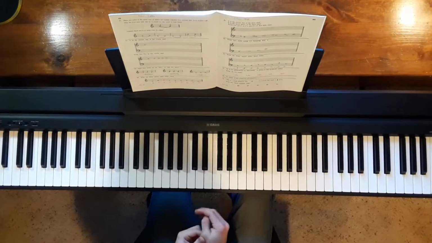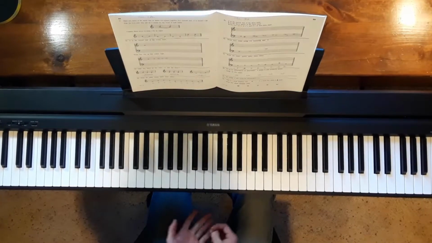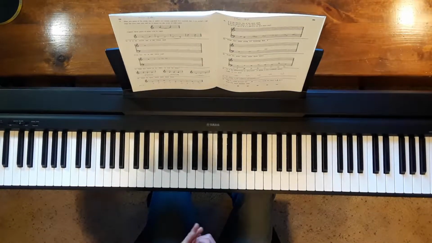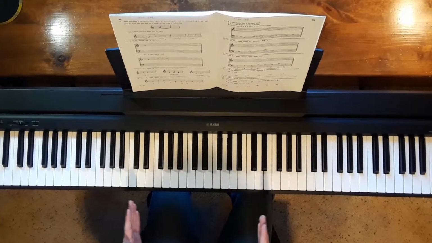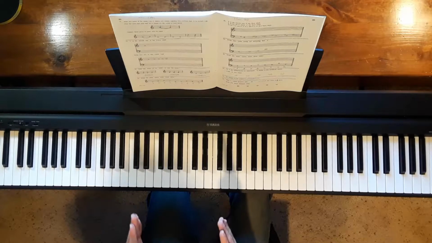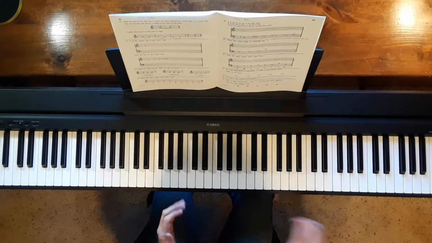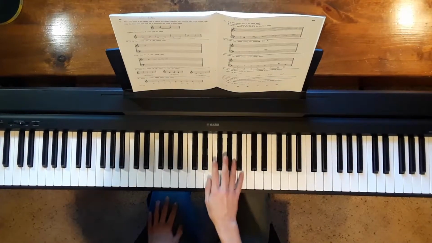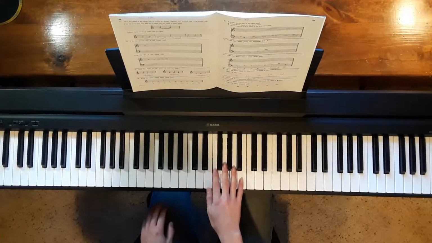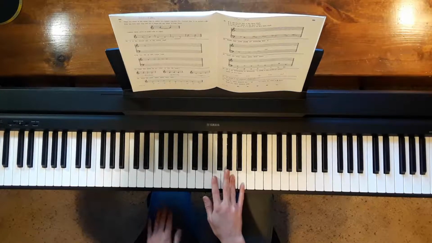So if I'm going to play a whole note tied to another whole note for two measures in 4/4 time, I'm going to play the tied note for 8 beats, because one measure is 4 beats, the first whole note tied to a second whole note, which is also 4 beats, so together it would be 8 beats. So 1, 2, 3, 4. 1, 2, 3, 4.